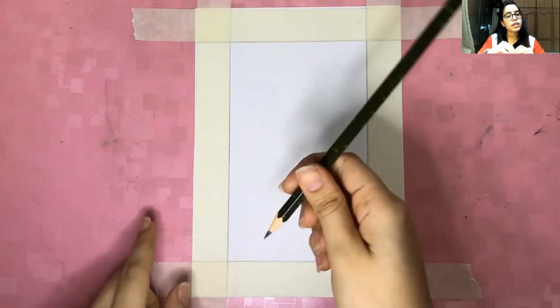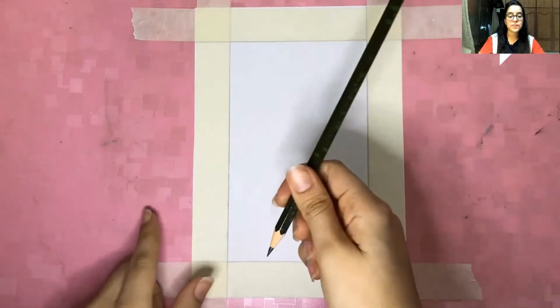In case you're not drawing the margins, as I said, that's totally fine. But in case you have drawn these margins, make sure that whatever you draw stays within these boundaries only, within the margins only.